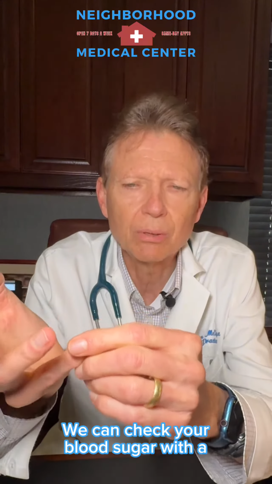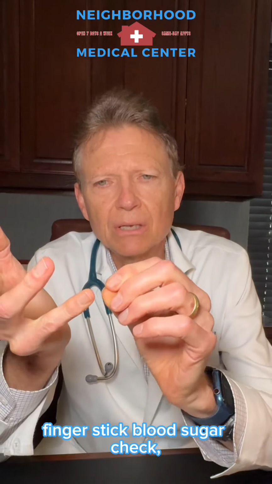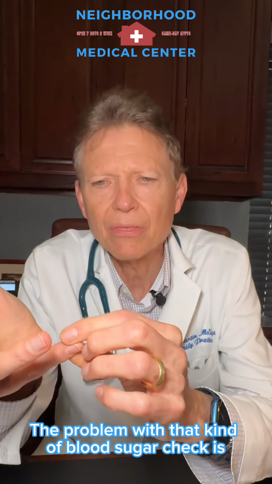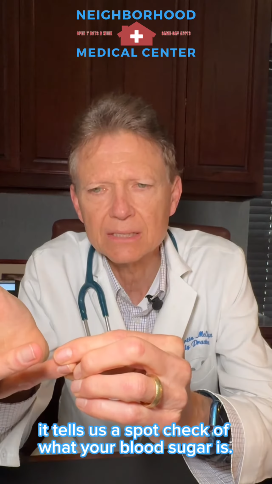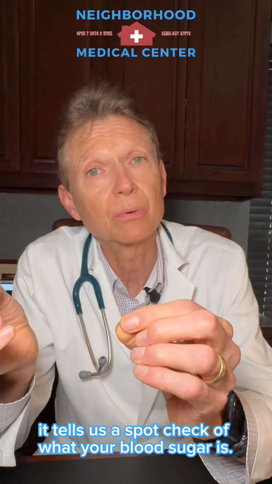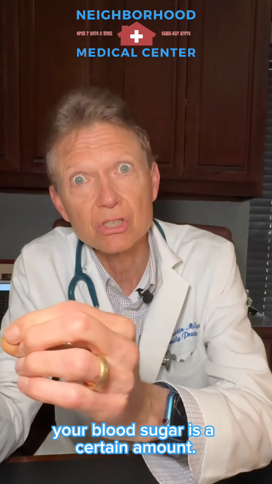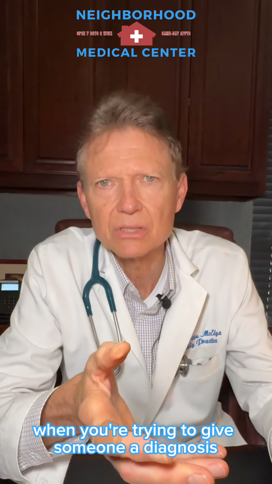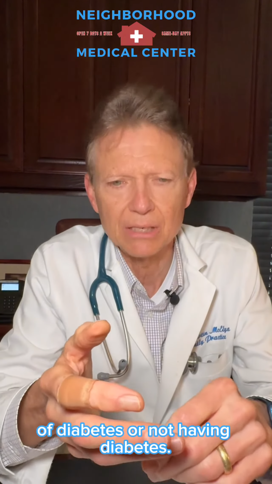We can check your blood sugar with a finger stick blood sugar check, and those are pretty accurate. The problem with that kind of blood sugar check is it tells us a spot check of what your blood sugar is. Right now, today, your blood sugar is a certain amount, and that can be misleading when you're trying to give someone a diagnosis of diabetes or not having diabetes.